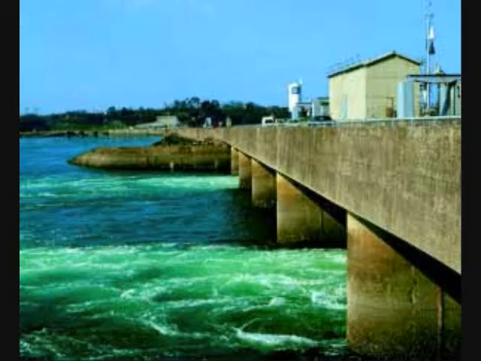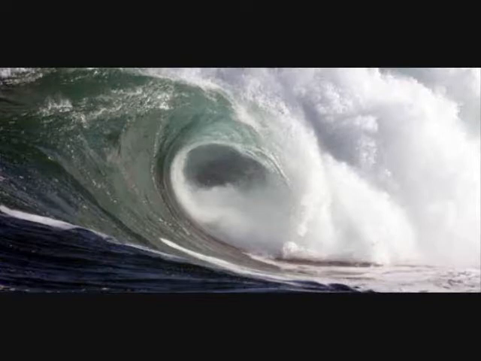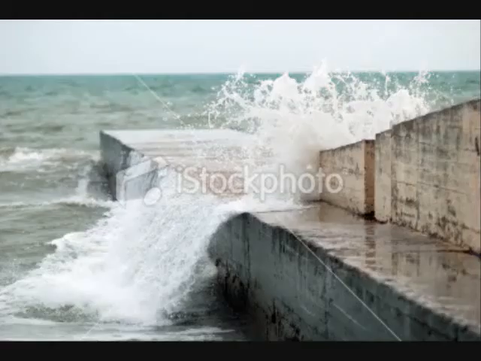The 240 megawatt low range facility is essentially a huge dam with a hydroelectric power plant inside. The dam completely seals off the Rance estuary from the sea, impounding up to 6.5 billion feet of water.